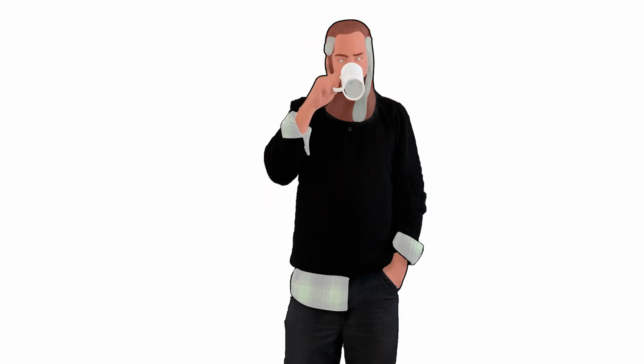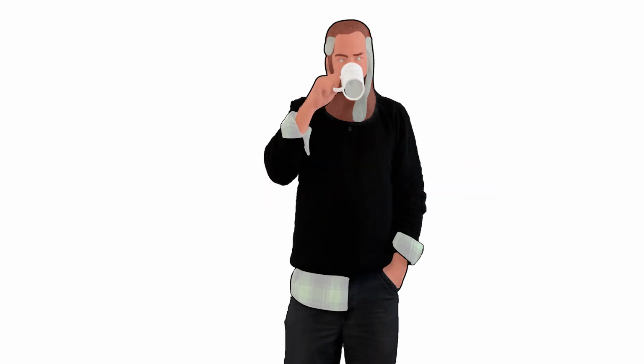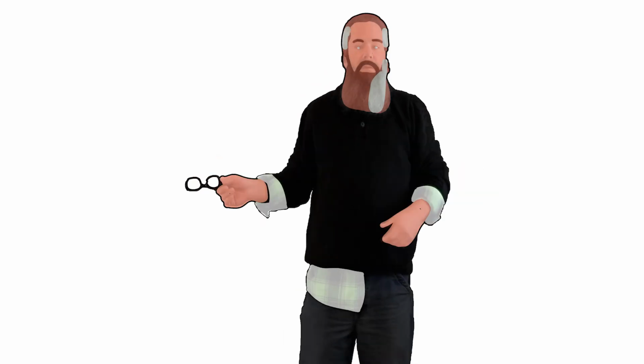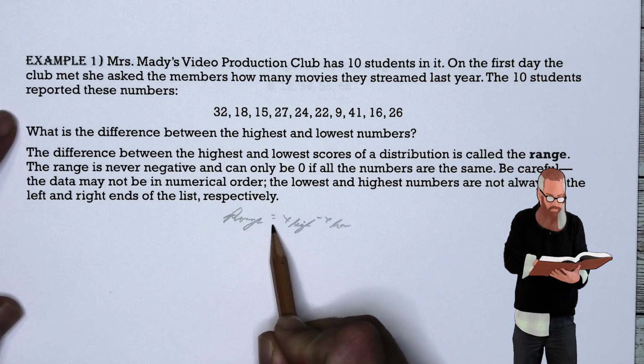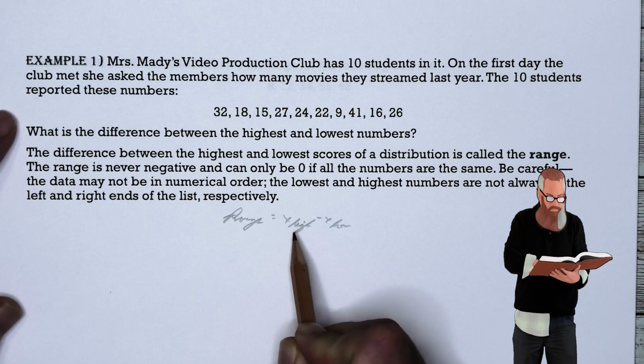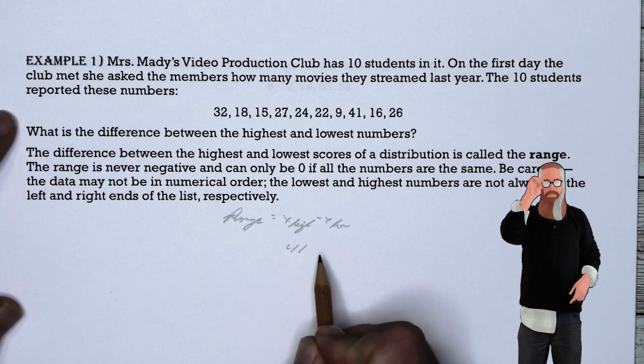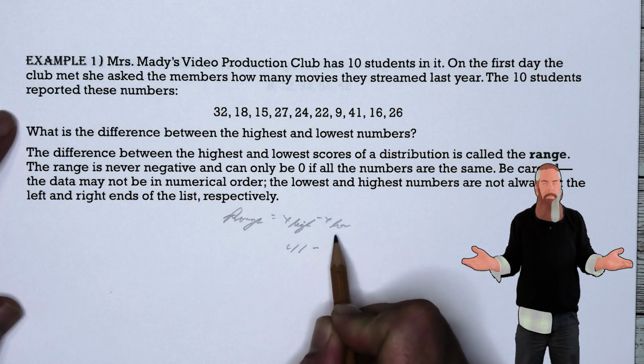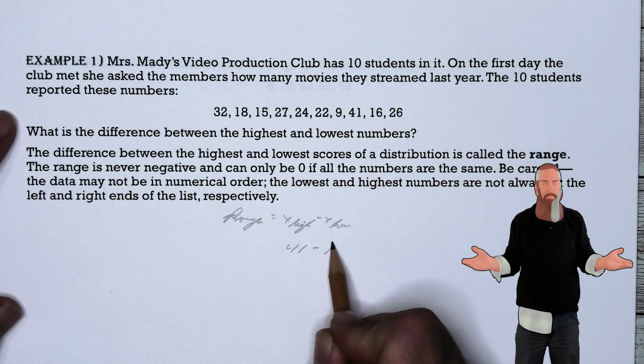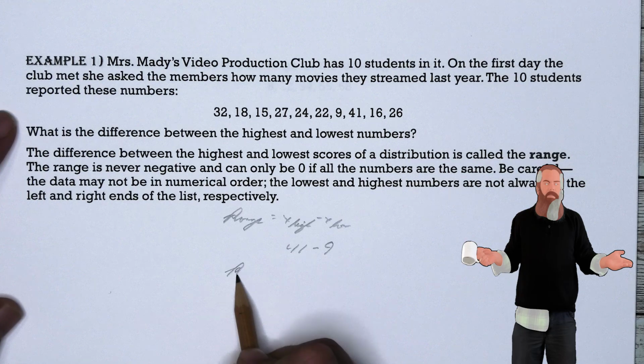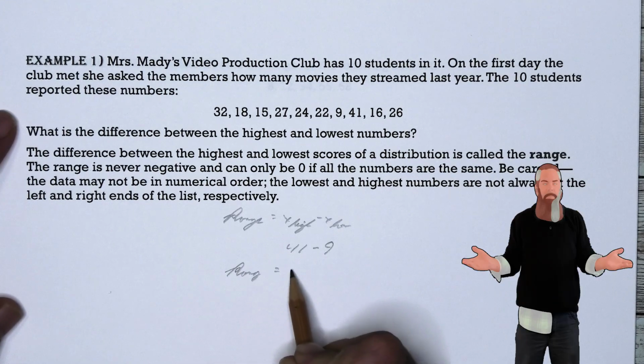The lowest and highest numbers are not always at the left and right ends of the lists, respectively. Using subscripts, you can let x sub high represent the highest number and x sub low represent the lowest number. The range is found by subtraction. So range is equal to x sub high, or the highest value, which in this case is 41, minus x sub low, or the lowest value, in this case 9, meaning that the range itself is 32.